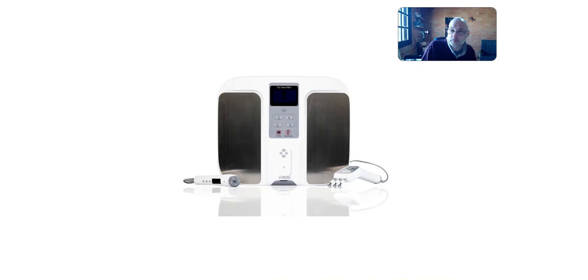That is terahertz and PEMF, and you sit and you put your feet on that. There is another type of device that we sometimes use instead of that, but that's the frequency and helping with the charge.